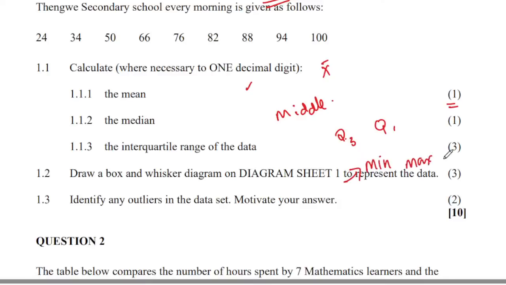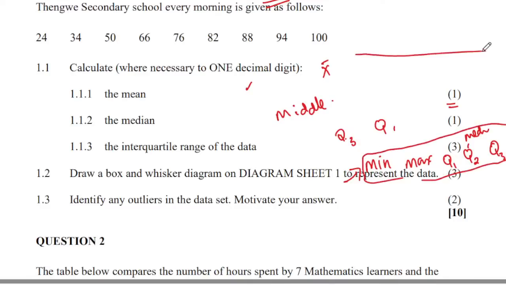Then the box and whisker plot. Remember, it's a summary of 5 numbers, which is the minimum, the maximum, the Q1, the Q2, which is the median, and then the Q3, okay? So you need to know how to represent this. Usually there has to be a ruler or some sort of a scale that is drawn for you. Then identify an outlier.